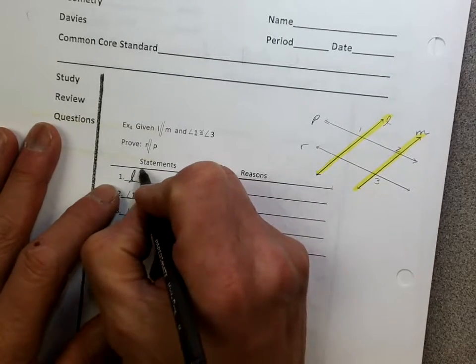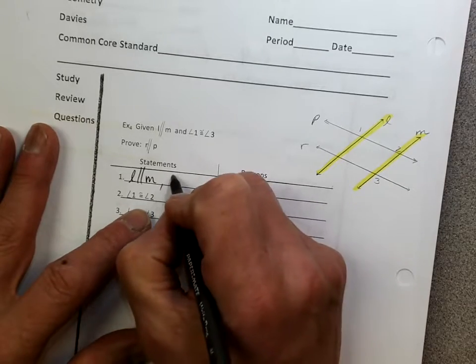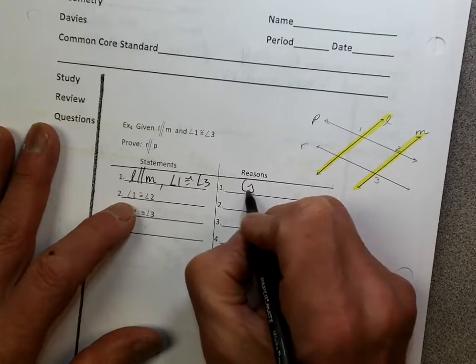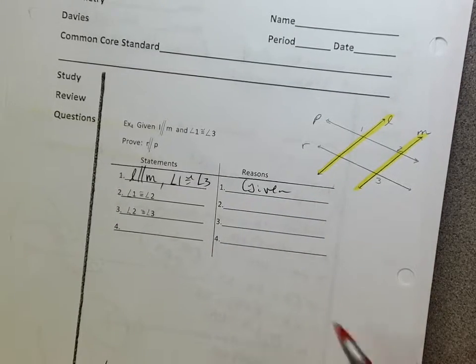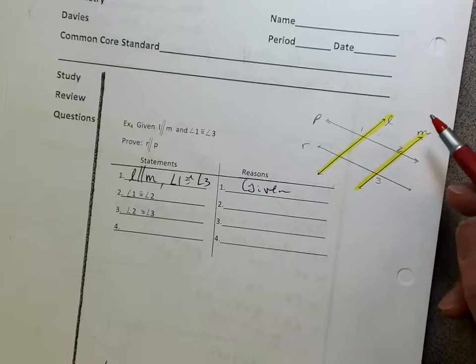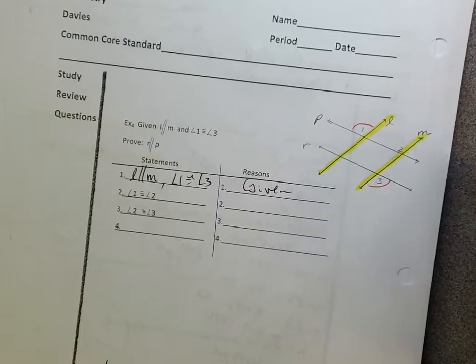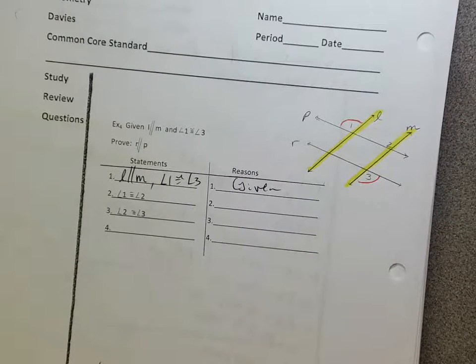Angle 1 is congruent to angle 3, which is given. Good, given. Everybody agree with that? Nobody should miss step 1. I've got my parallel lines marked. Let me mark 1 and 3. Okay, step 2.